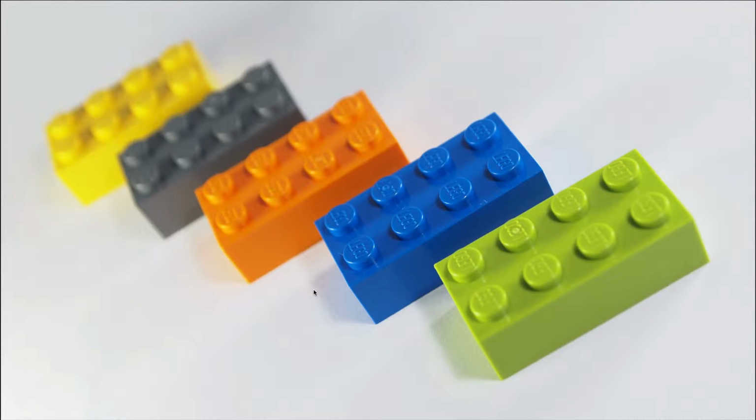Data models, often the source of confusion for a lot of programmers. I'm going to explain them very simply using just Lego. Let's say we have 4 or 5 Lego blocks here, and each of these blocks is virtually the same thing.